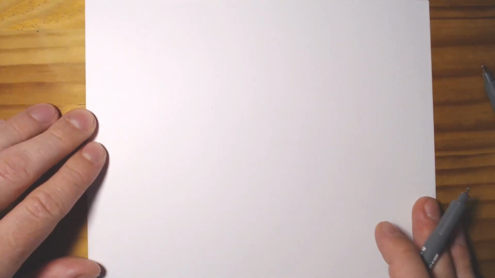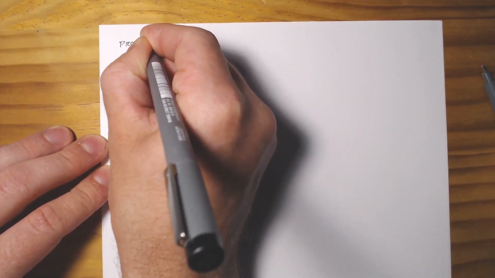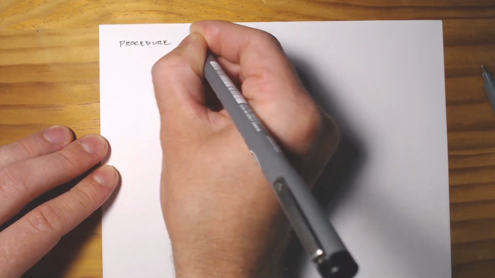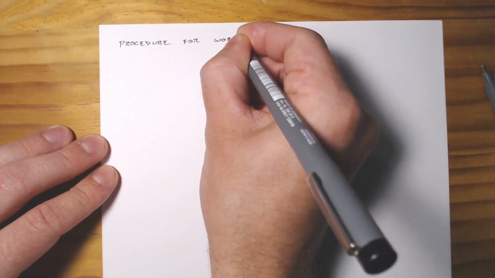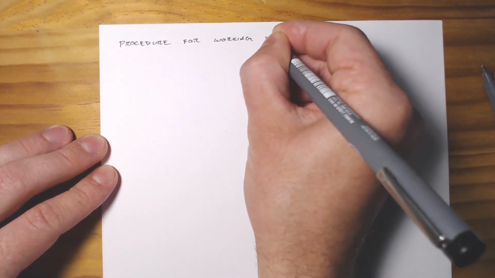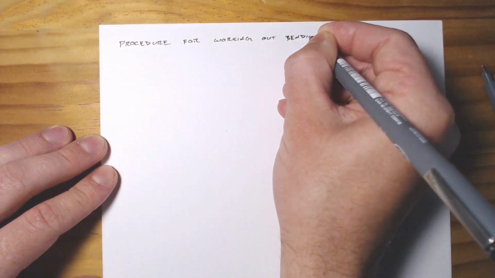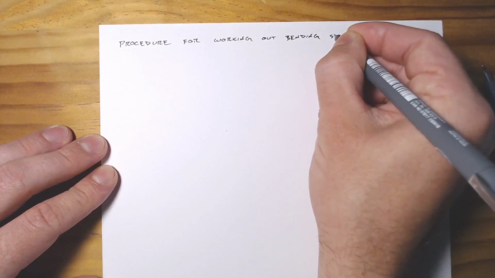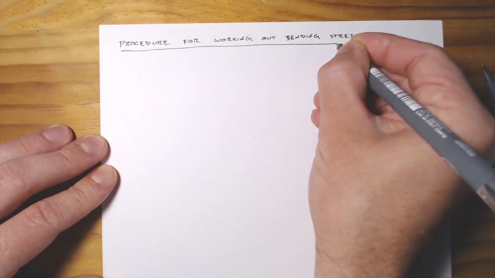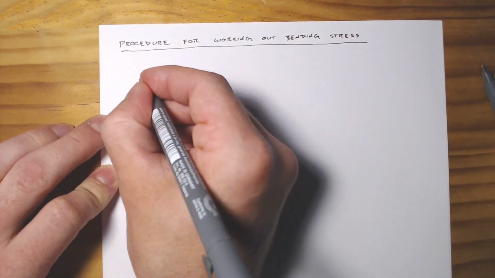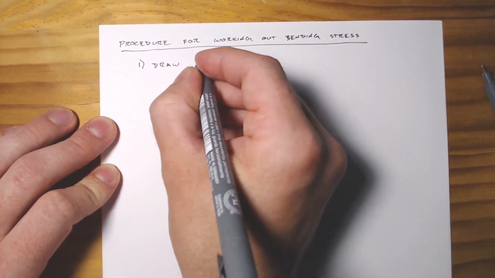So, procedure for bending stress. The first thing you want to do is draw your free body diagram.